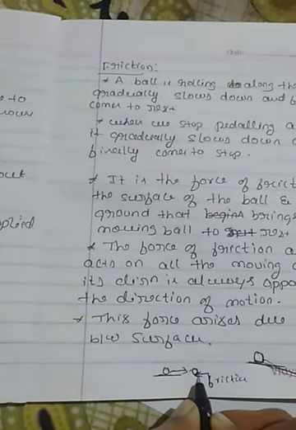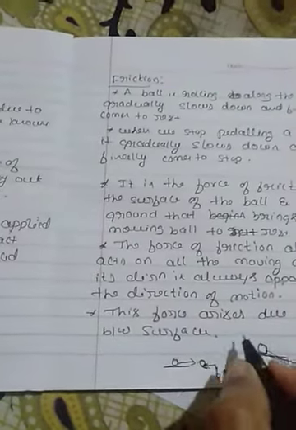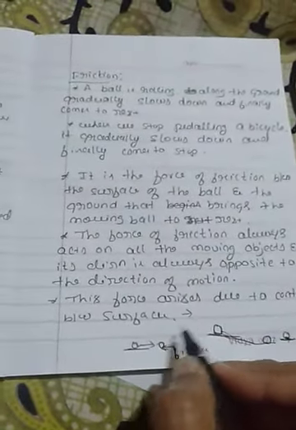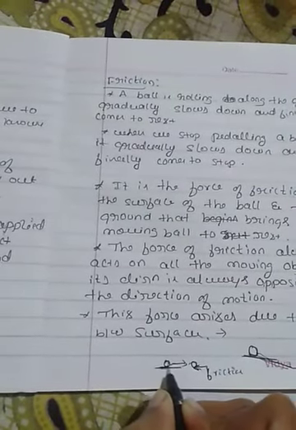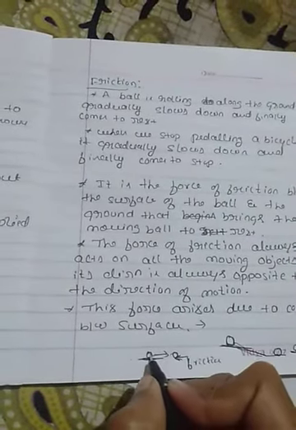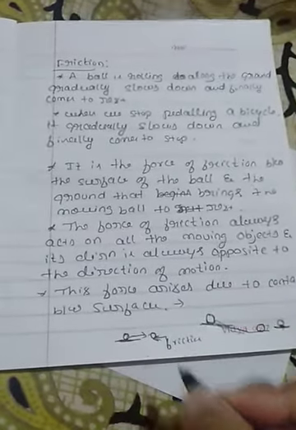One more thing is important. This force arises due to contact between surfaces. See here, this is the ball surface, this is the ground surface. The force arises due to contact between these two surfaces. This is called the friction force.